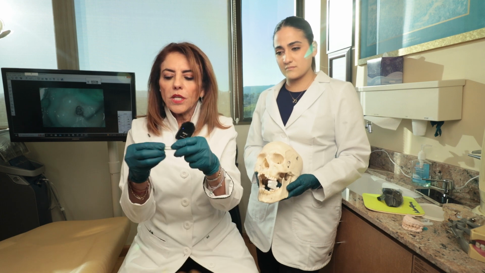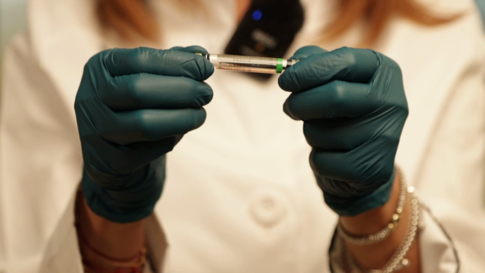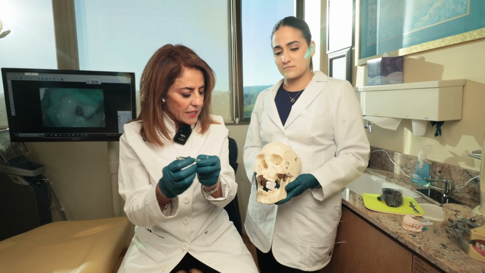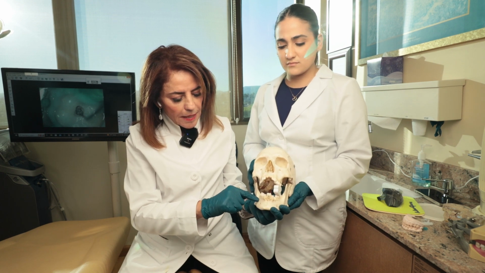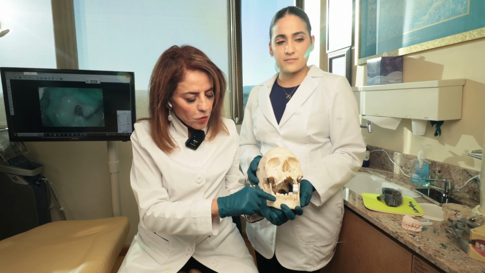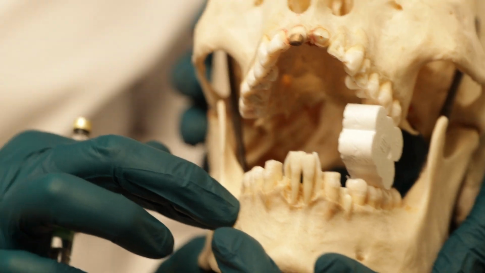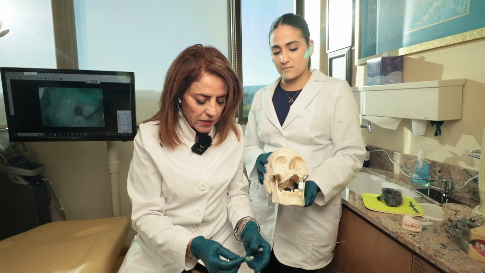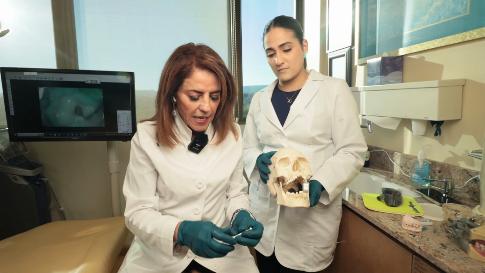Now, if we use this one that is also lidocaine, but in a high concentration, this one is to stop bleeding during surgery, which I'm going to introduce to you later with my volunteer patient, where I'll be placing in the bone. If there's a lot of bleeding during our surgeries, we're going to use this type of anesthetic that has a high concentration of epinephrine and lidocaine.